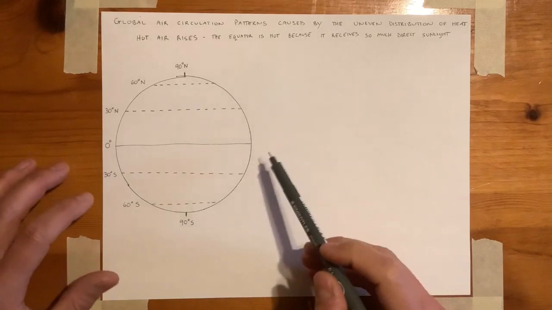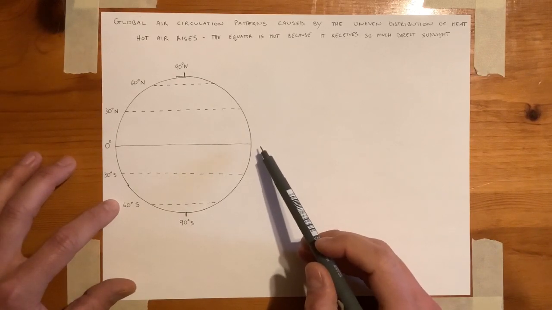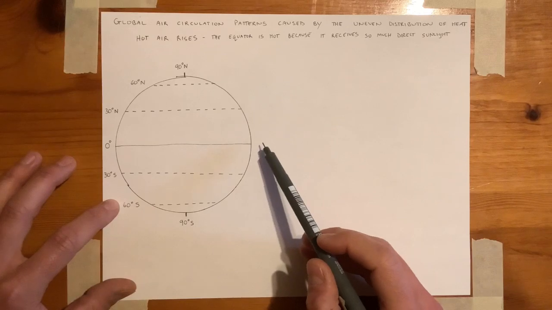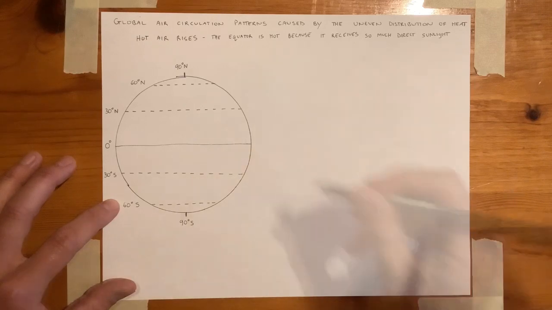So intense heat from direct sunlight at the equator causes lots of evaporation of ocean water. So then that evaporation, combined with the fact that it's hot, makes hot, wet air rise at the equator.